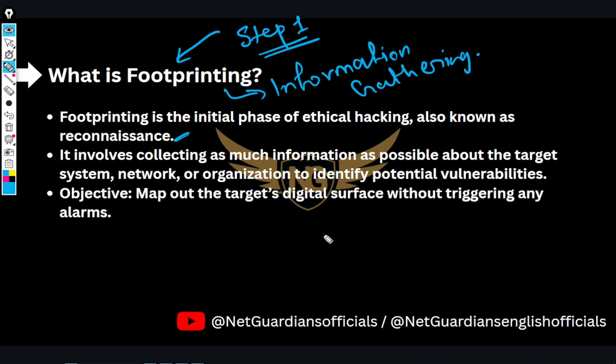Suppose I am targeting a company. Let's take an example: I am targeting NetGuardians. I am planning to hack NetGuardians. So my step 1 is to gather the information.